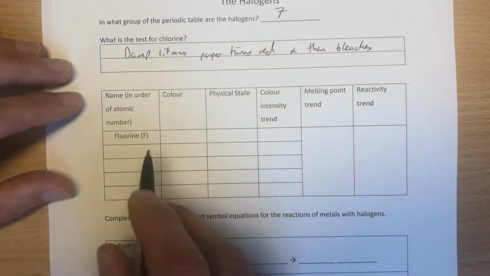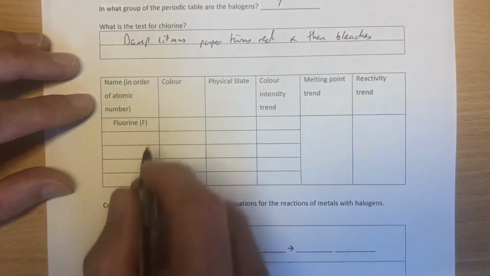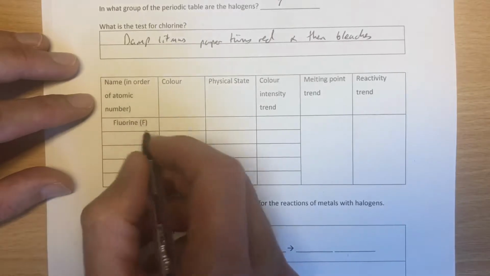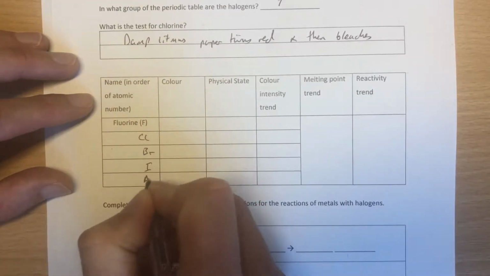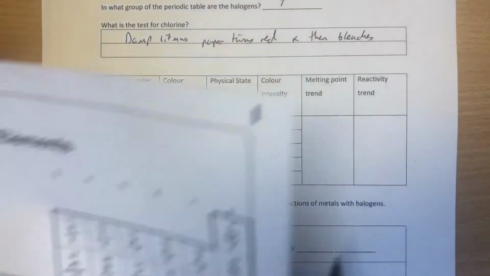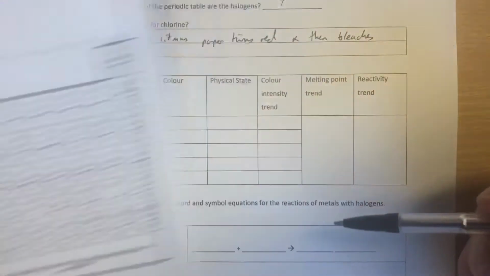So now we have a table about halogens we just quickly need to fill in. So we've got the members of the halogens here in order of atomic number. So in other words, as we go down the group. So it's going to be fluorine, chlorine, bromine, iodine and astatine. Okay, you can write all those in at your leisure. Fluorine, chlorine, bromine, iodine, astatine.